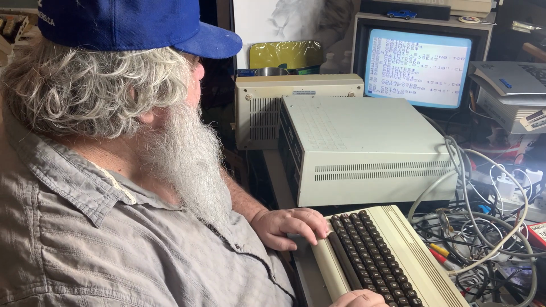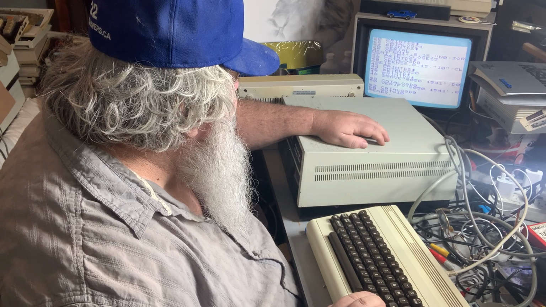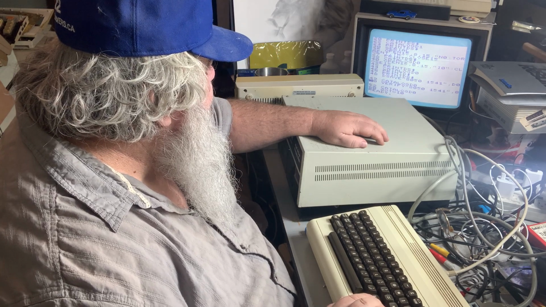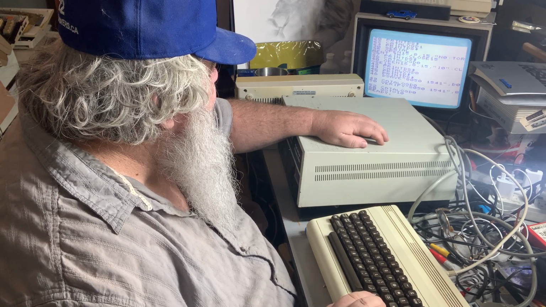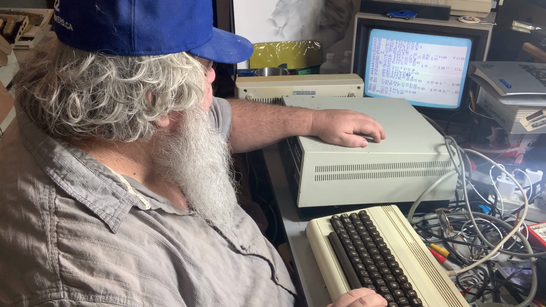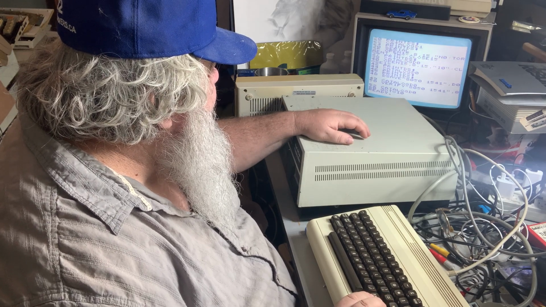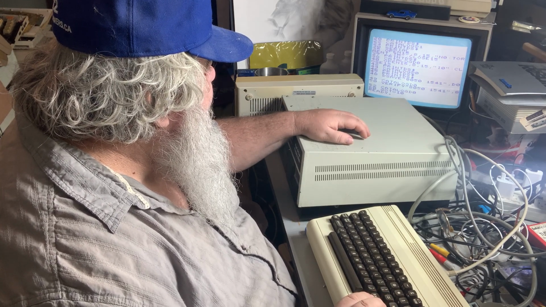Let me check this again. Catalog D0, print DS string, catalog print DS string. Oh, there's a D string. Well, might as well just add an S. D string would come up, of course, as nothing. D save.